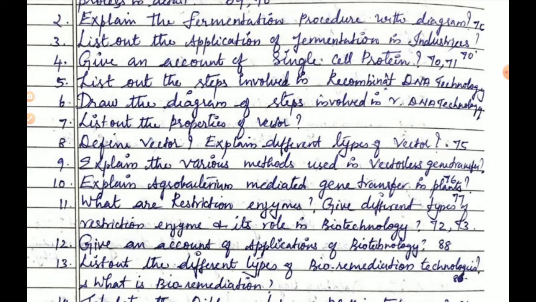Then the types of vector. The first one is plasmid. It is given on page number 75, under the heading types of vector. For plasmid, first you should write the definition: plasmids are extra-chromosomal, self-replicating, double-stranded (DS means double-stranded), circular DNA molecules found in the bacterial cell in addition to the bacterial chromosome.